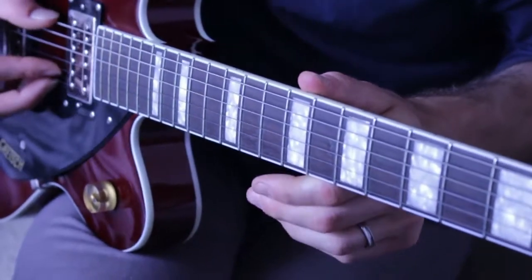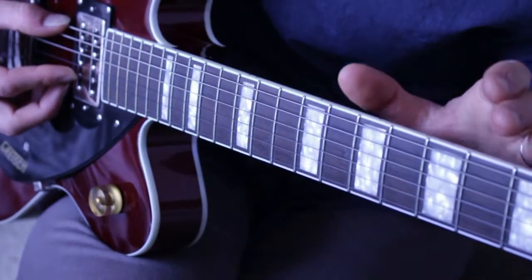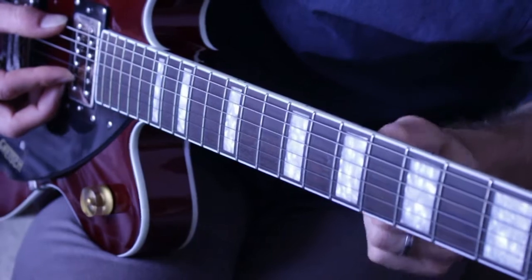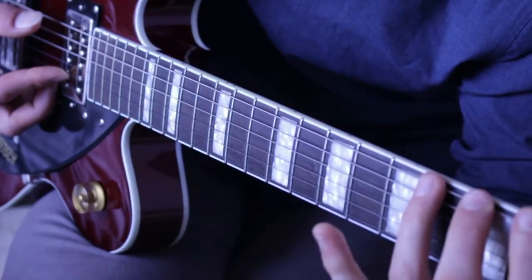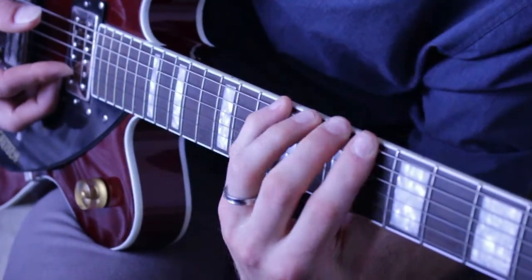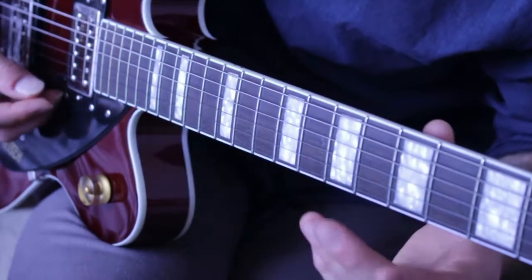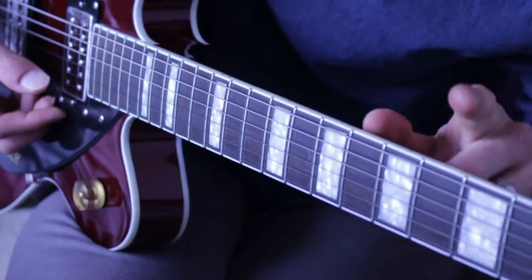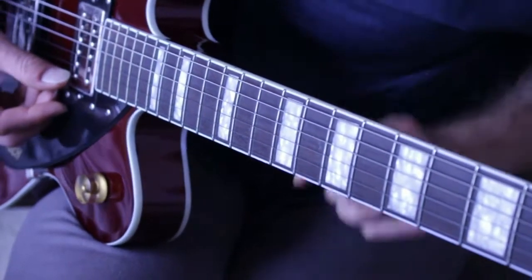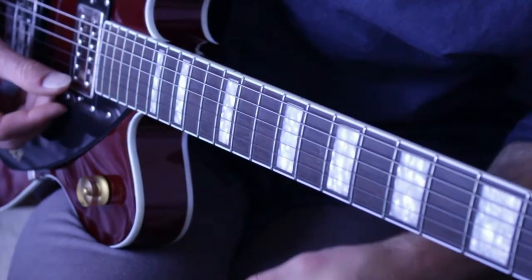So again, the intervals are based on steps, the smallest of which is a half step. Every single fret on the guitar is a half step. There is no breaking this rule. Every single one, so everywhere on this guitar is predictably a half step, also known as a minor second.